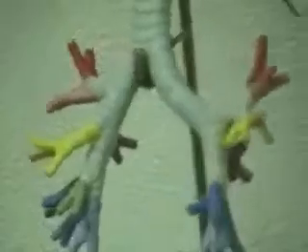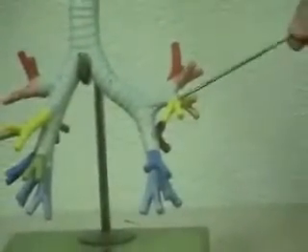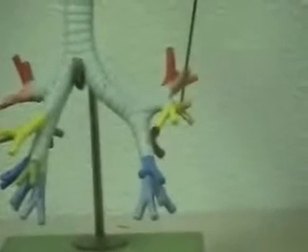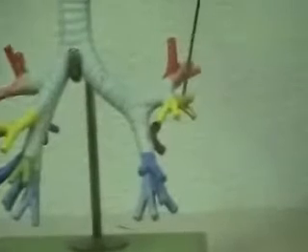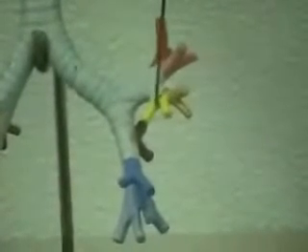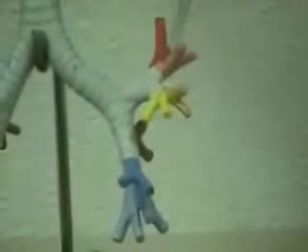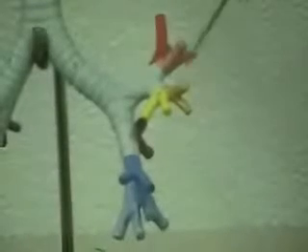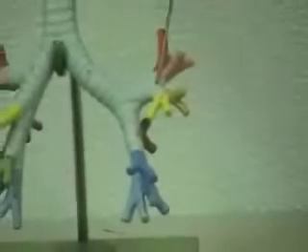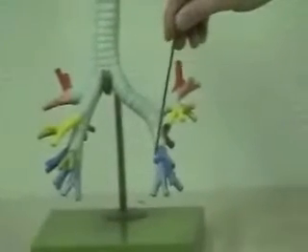Then we drop down a ways, and we can see there are 2 here. One is higher than the other. This is the superior segmental bronchus of the superior lobe of the left lung. And this is the inferior segmental bronchus of the superior lobe of the left lung. So those are the 5 bronchopulmonary segments, or segmental bronchi, of the superior lobe of the left lung. The inferior lobe of the left lung will also have 5.